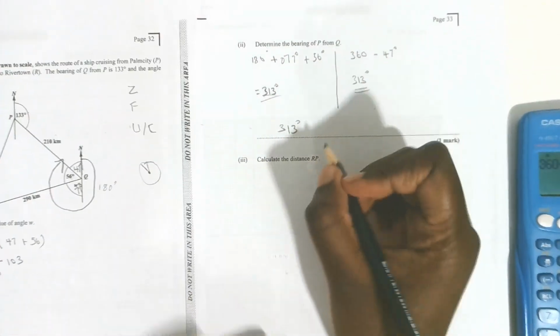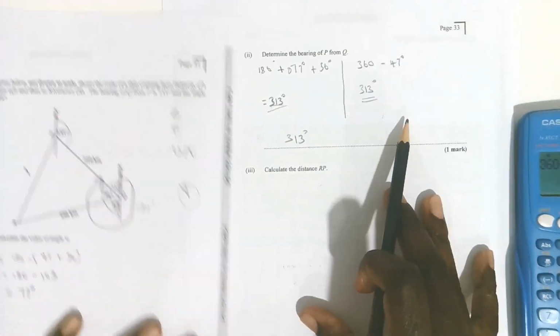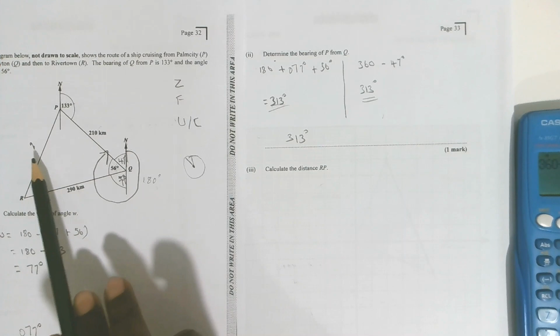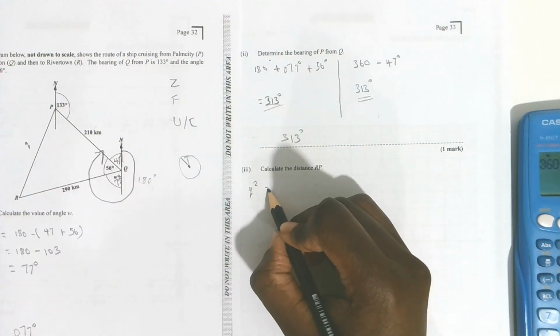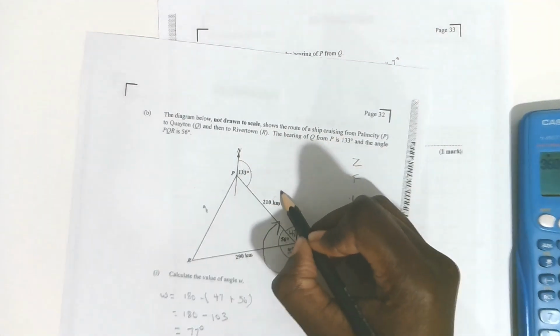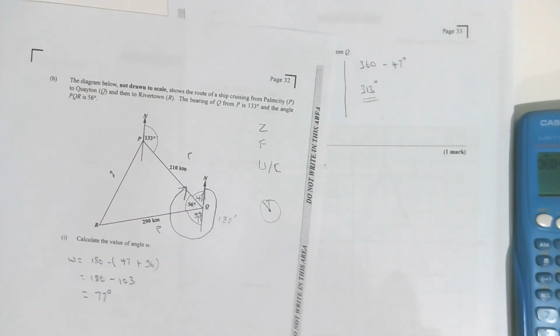And our cosine rule is our small q, which is what we're trying to find. q squared is equal to, we're going to label this R and we're going to label this P. That is the first thing we should have done, so label our triangle.